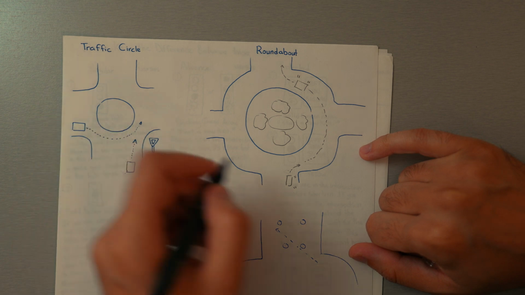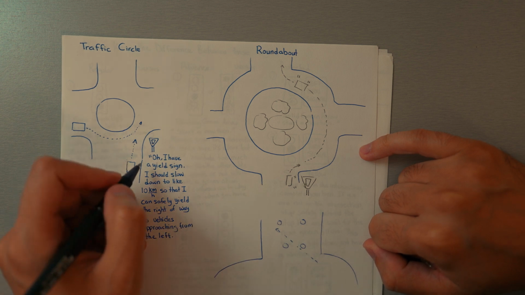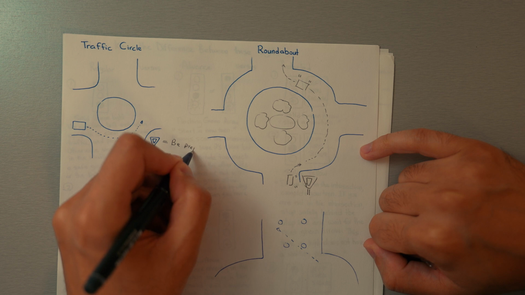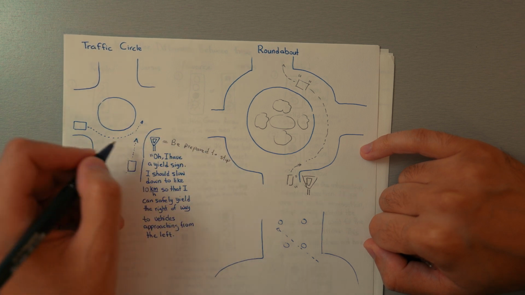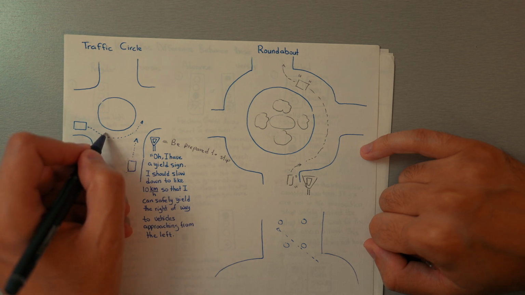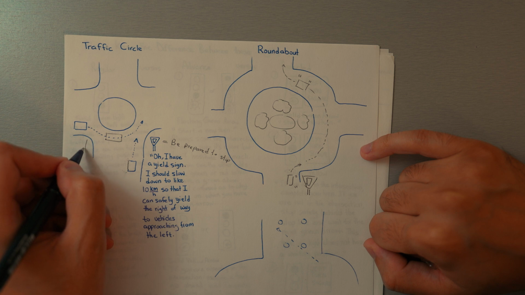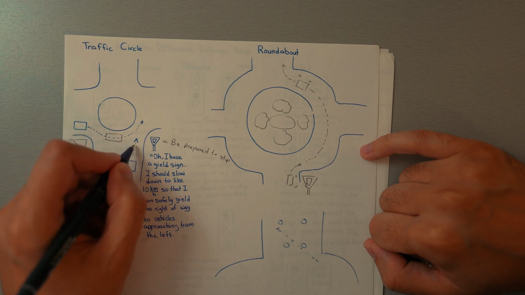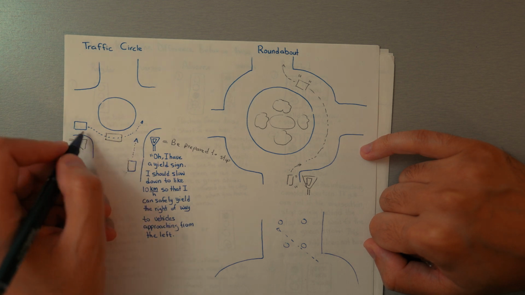Whether it's a traffic circle or roundabout, you will find a yield sign facing you, and so that's telling you be prepared to stop. So who do you stop for? Anyone that's already in the circle. Now these people here also have a yield sign, so they should come in slow enough that if they see you almost at your yield sign here too, they can yield away.